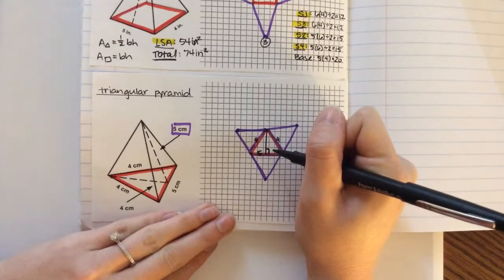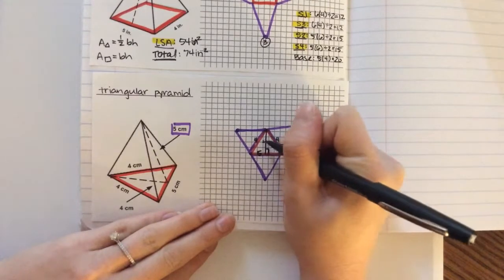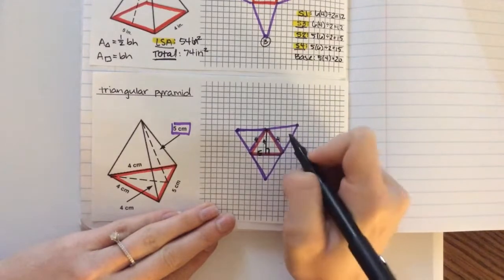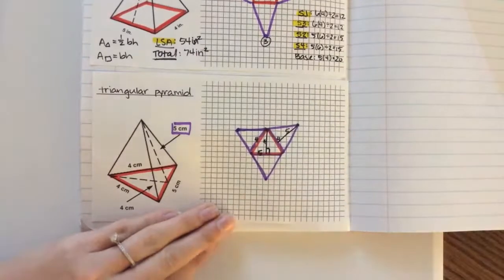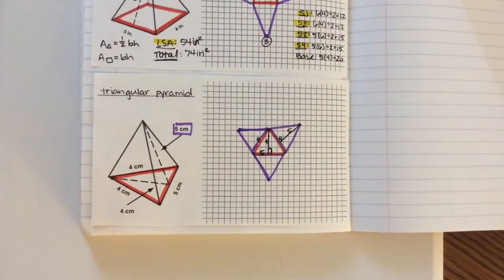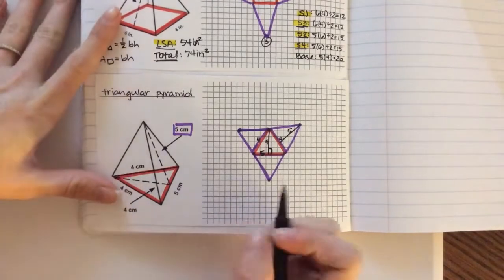Wait, no. 4. Has a height of 4. And all these other triangles have a height of 5. Okay. So again, how do you find the area of a triangle? Half of the base times height. Okay.